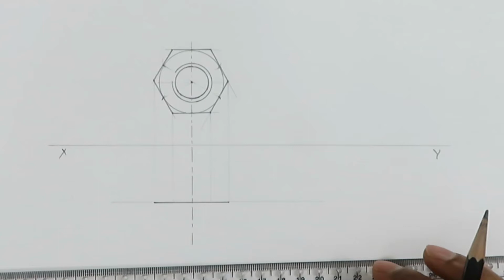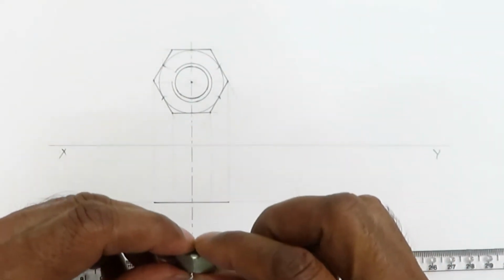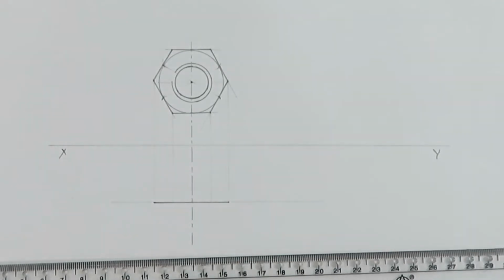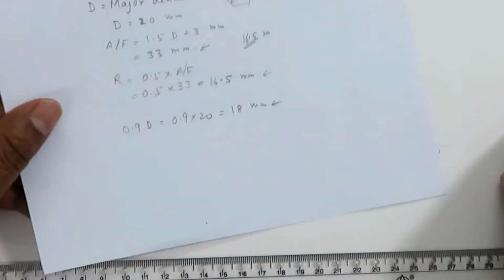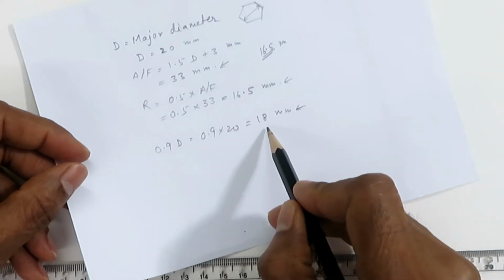Now the thickness of this nut is 0.9 times the major diameter. So this is what we had calculated, 0.9 times 20. So this is 18 millimeters.